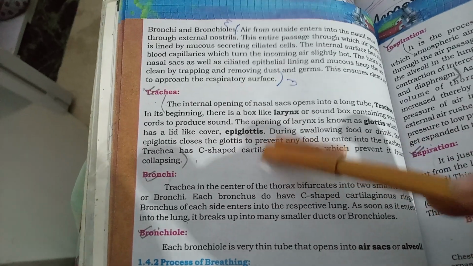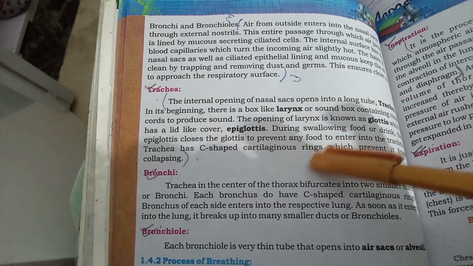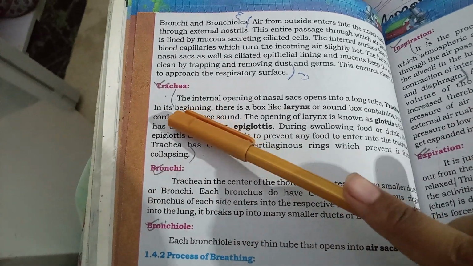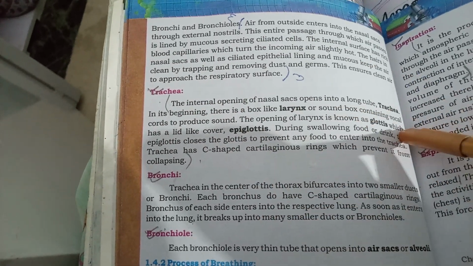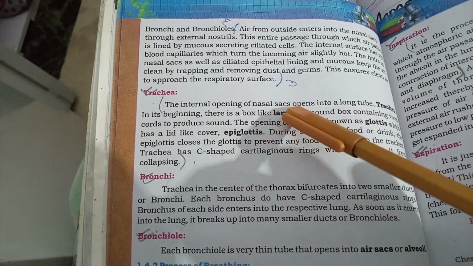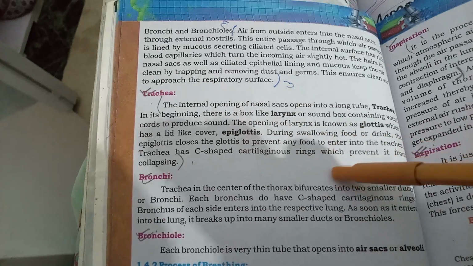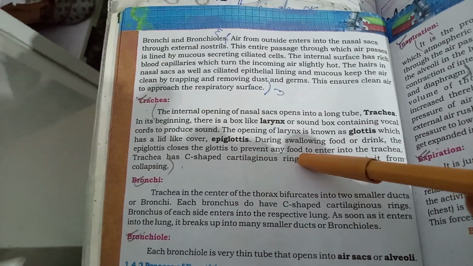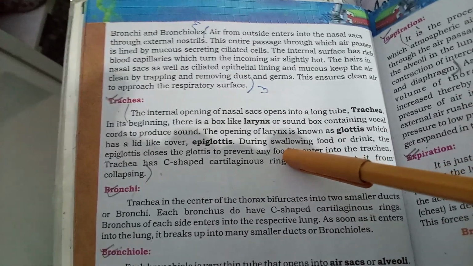At the beginning of trachea we have a box-like structure known as larynx or sound box, containing vocal cords to produce sound.